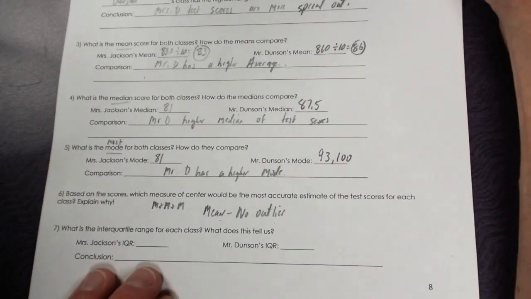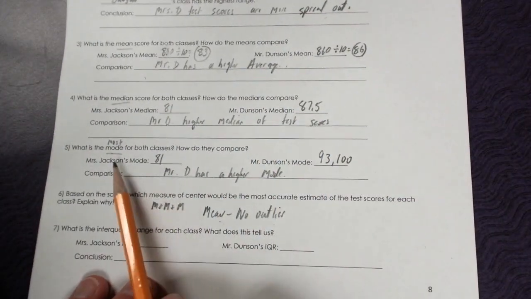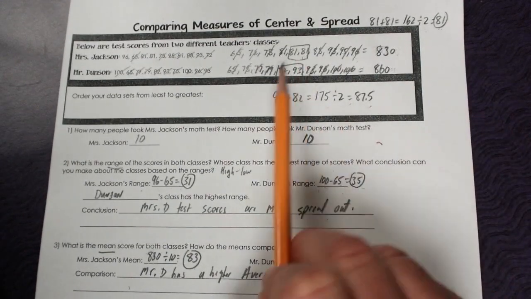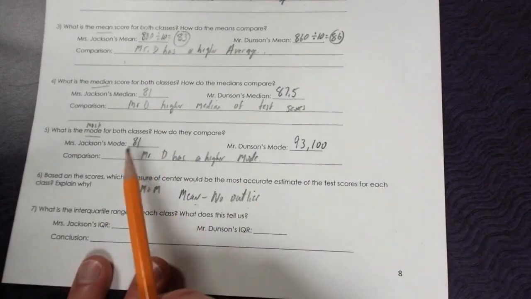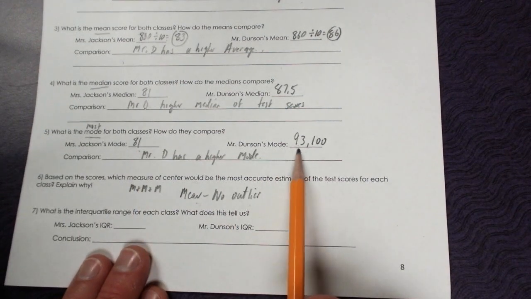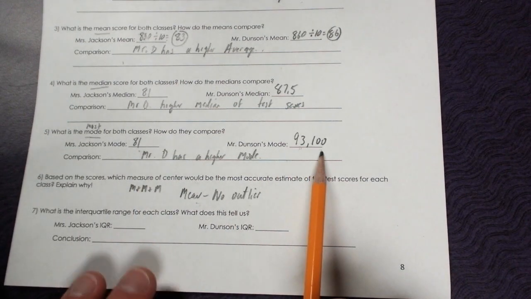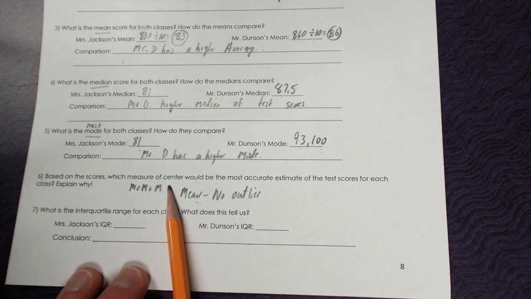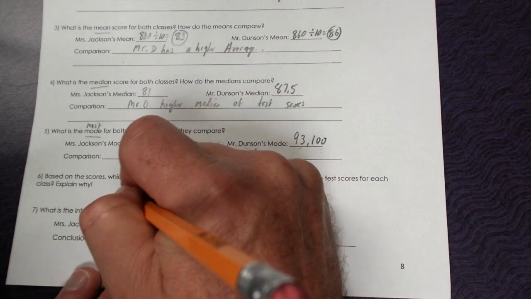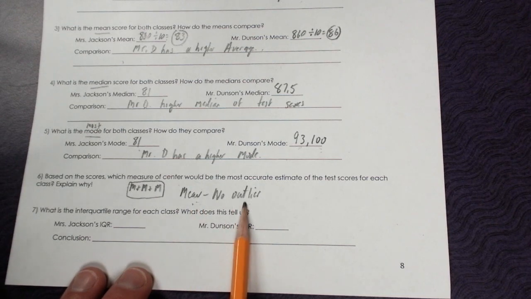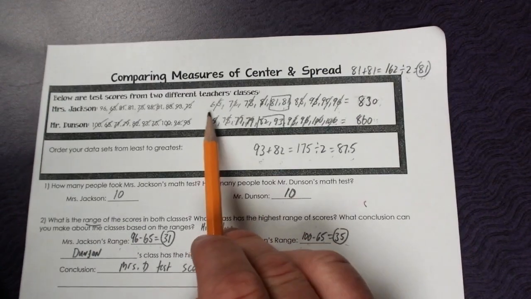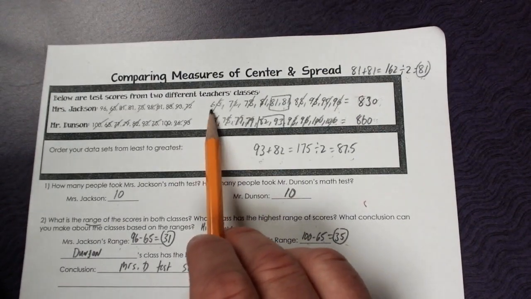Let's go back to question, I think we're on question 5. Mode, most. Which number appears the most? There's 2 81s here, there's 2 93s here, and 2 100s here. So Miss Jackson had a mode of 81. Mr. Dunstan had 2 modes. There's 2 93s and 2 100s. And then the final question, which measure of center? It's either mean, median, or mode. I got my 3 M's here. I chose the mean because there's no outlier. There's no real low test score here, like in the teens or in the 20s.